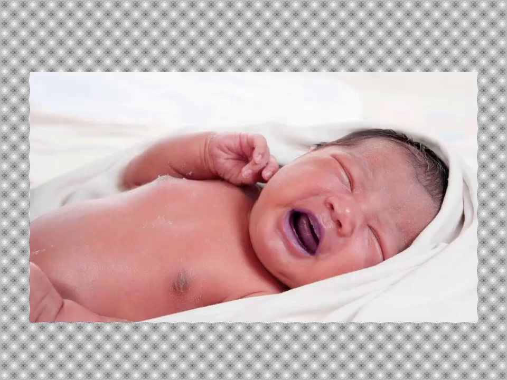So as you can see in this picture, you can see in the lips, okay, the skin color turns blue. Sometimes you can see it in the fingers, which indicates that the baby has low oxygen blood in the circulation, does not have enough oxygen, and needs to be looked at immediately and admitted to an ICU.